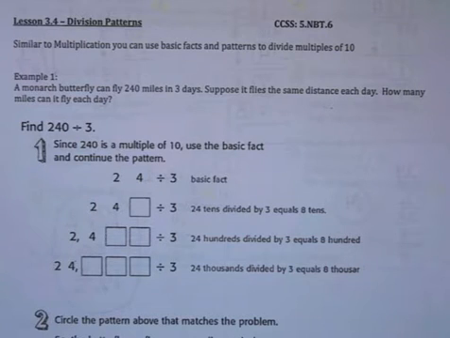If we take a look at example 1, it says a monarch butterfly can fly 240 miles in 3 days. Suppose it flies the same distance each day. How many miles can it fly each day? So we are finding 240 divided by 3. At first that might look like a scary division problem because 240 is kind of a big number. But if we use our division patterns, it's really quite simple.